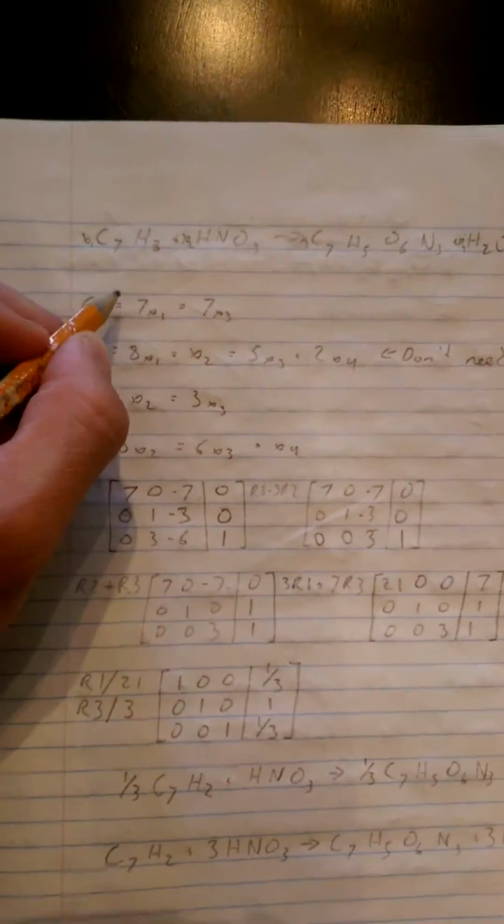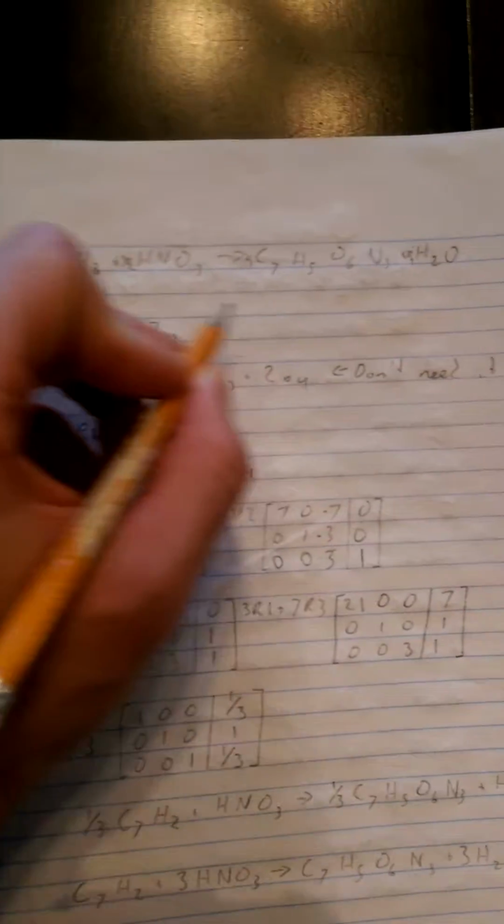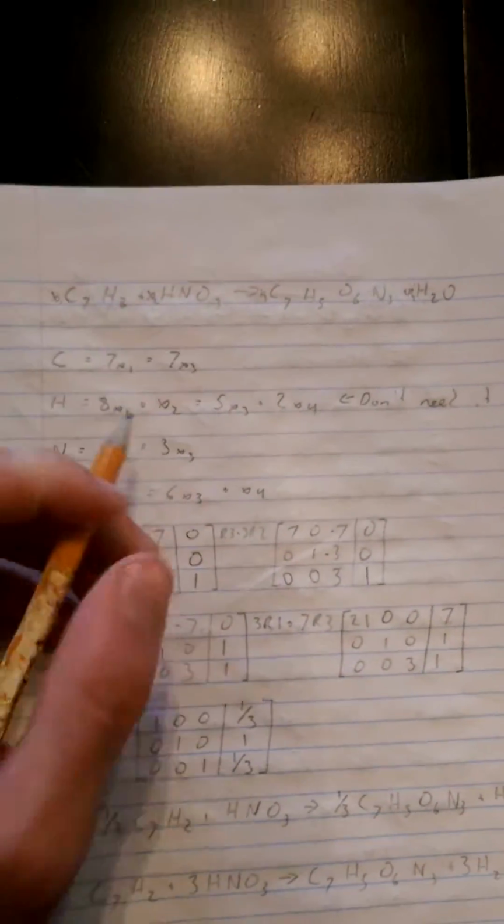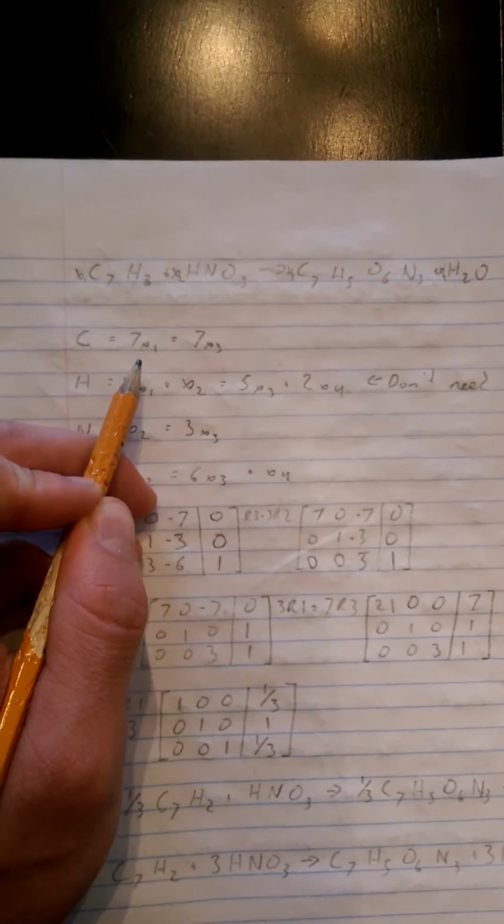So for the second part, it's the same thing. Here's my equation. I set up each element and created an equation for it.